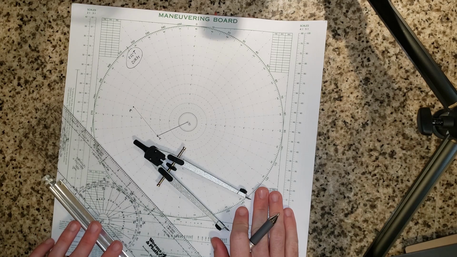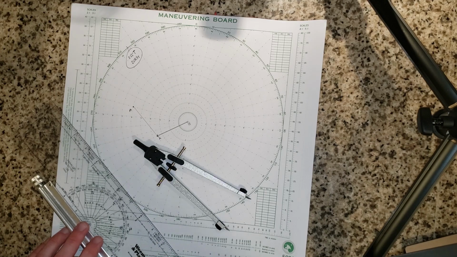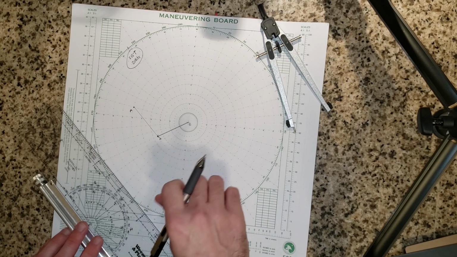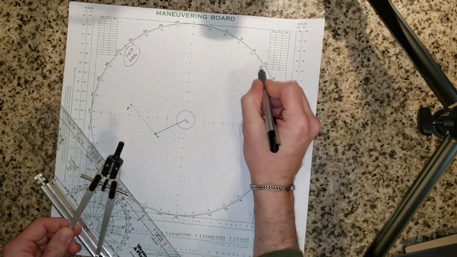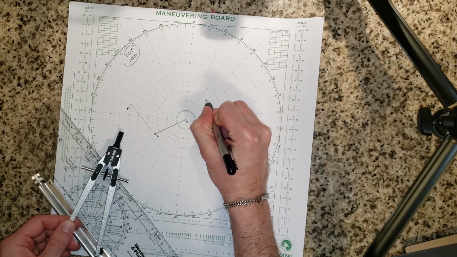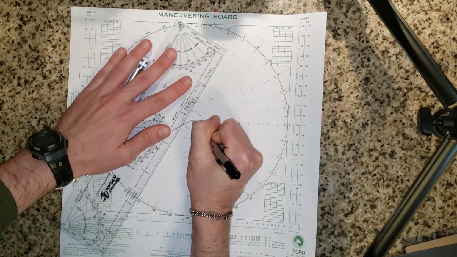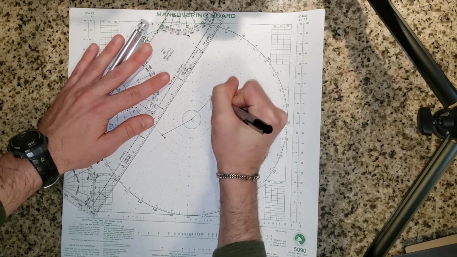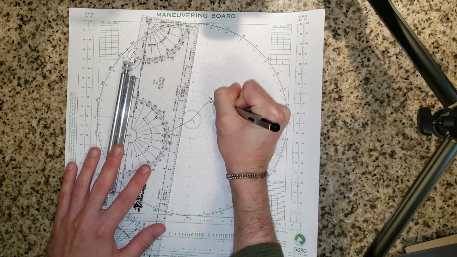All right, we're going to go ahead and do one more practice problem. I'm going to use the same maneuvering board now, just to save some paper. We are on course 040 true at 15 knots. 040, 15 knots. 15 will fall right on the 3 ring. We'll make our vector. Label it R.